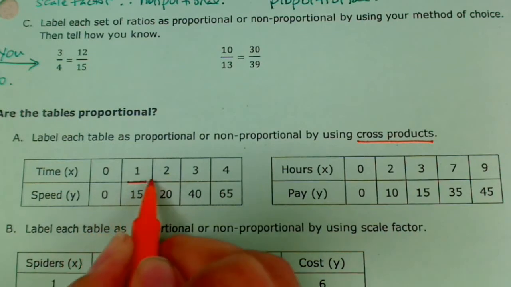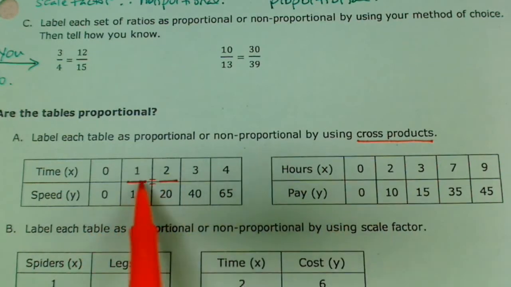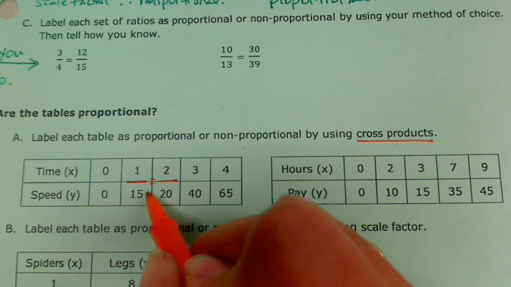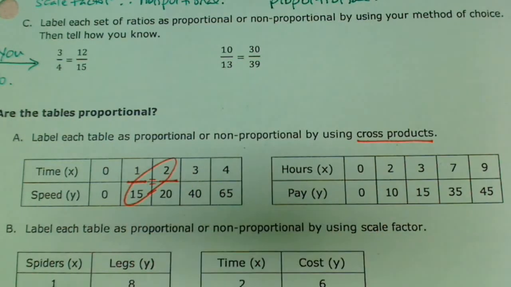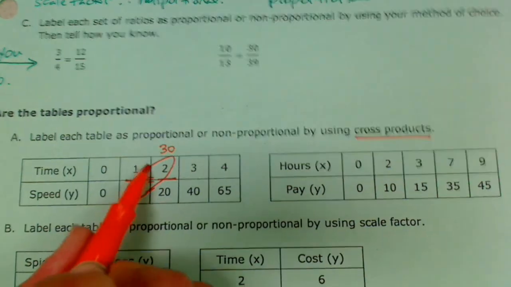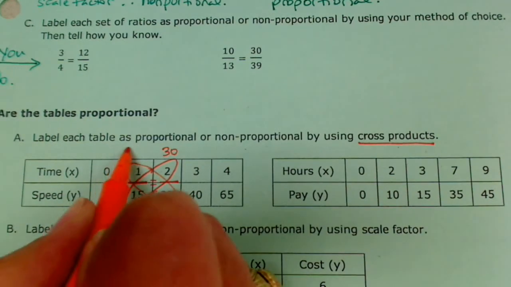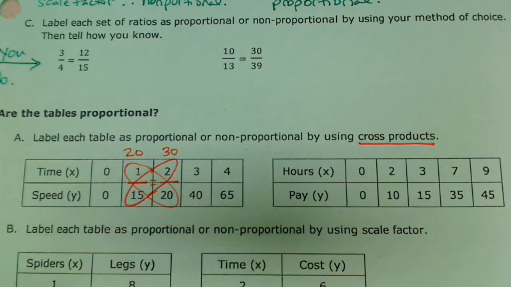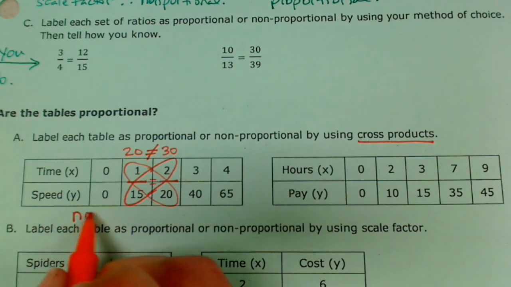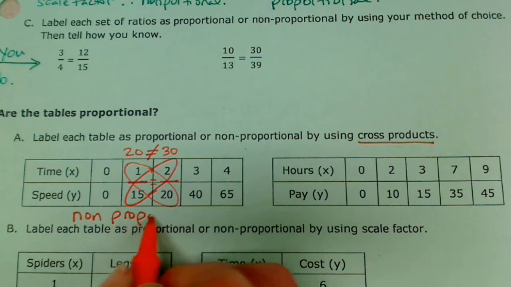If I go ahead and write a line like this, do you see how I now have two fractions that are equal to each other? So what I'd like to do is to go ahead and multiply the two diagonal numbers, and I know 15 times 2 equals 30, and 1 times 20 equals 20. Do those two numbers equal each other? They do not. Therefore, I know that this table is non-proportional.